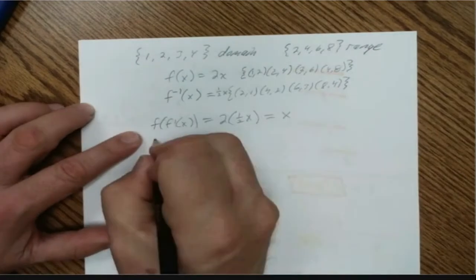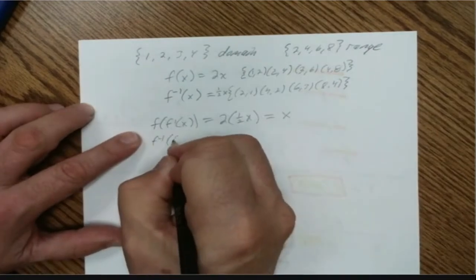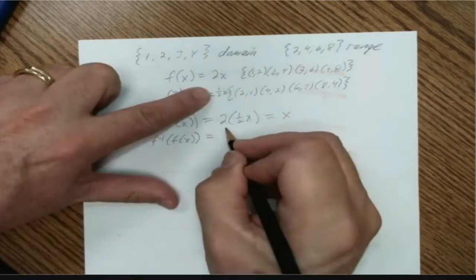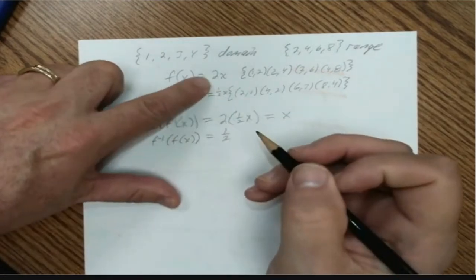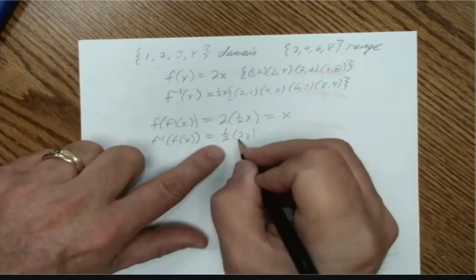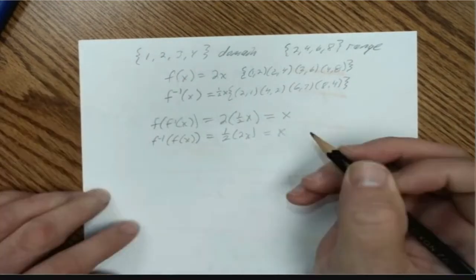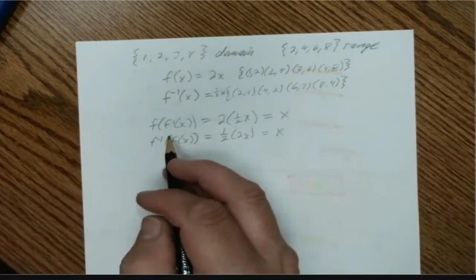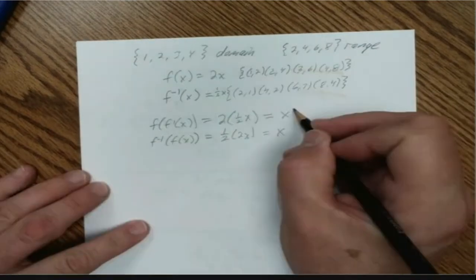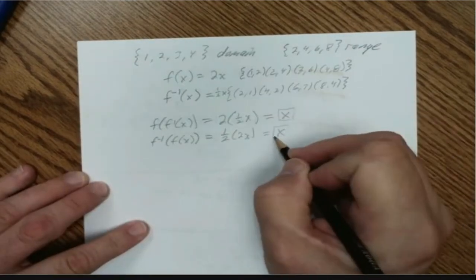Let's do it the other way around. If we take the inverse of the function, which means we have 1/2, and then instead of x, we're going to put in f of x, 2x. 1/2 times 2 is 1. Again, we're just left with x. If you have a function and its inverse, and we do the composition of them, we will always end up with just x.